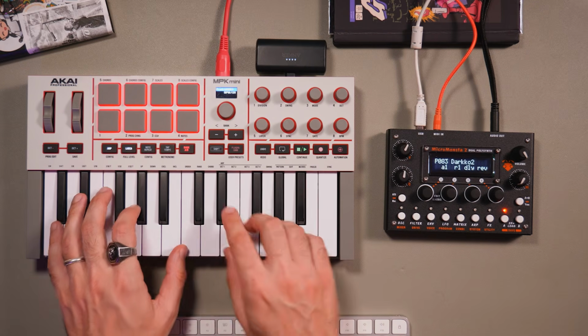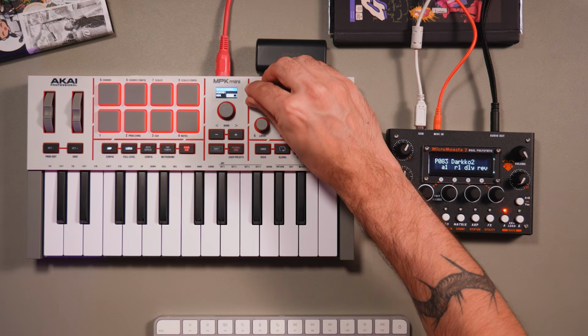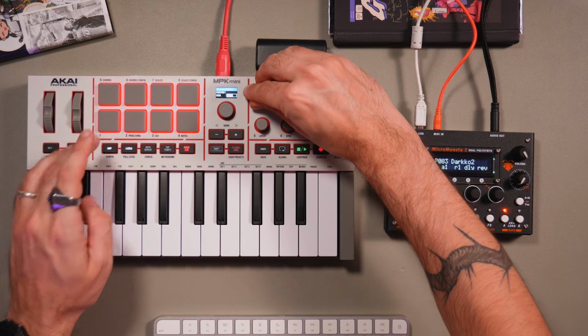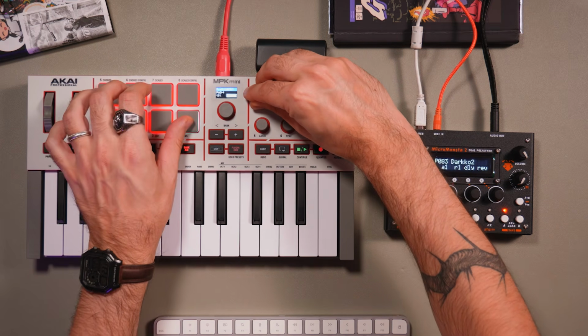Combine this with the MPK's ARP, the ability to play both voices of the synth.